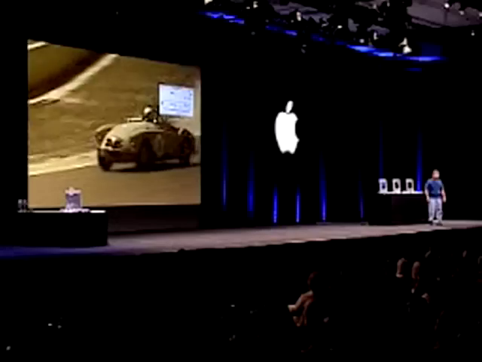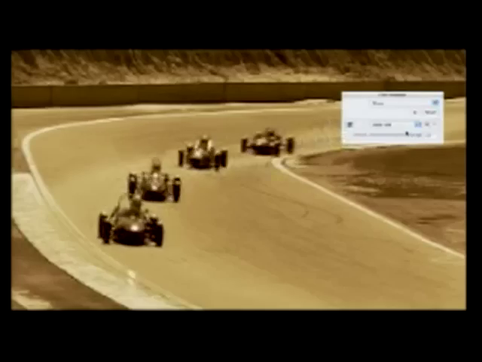and apply sepia tone in real time to the video, and that's just incredibly fluid. It's not quite the effect I want. That looks kind of like oldies days at Laguna Seca. Let me try another effect. Let's try one of those 3D effects we saw. Do those work on video?